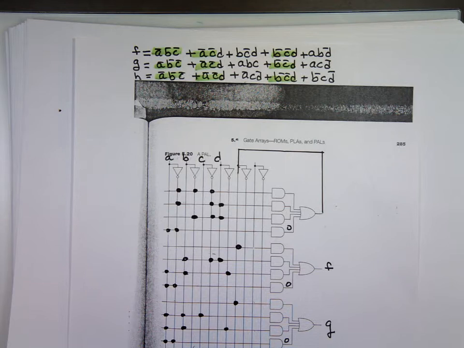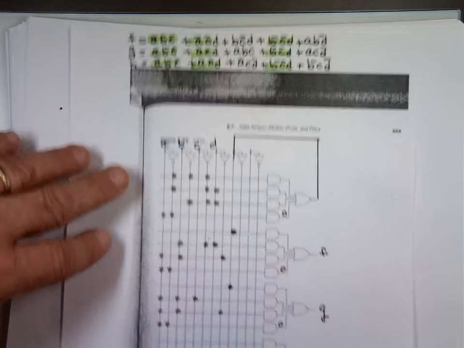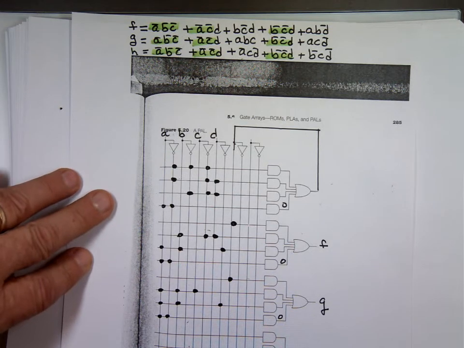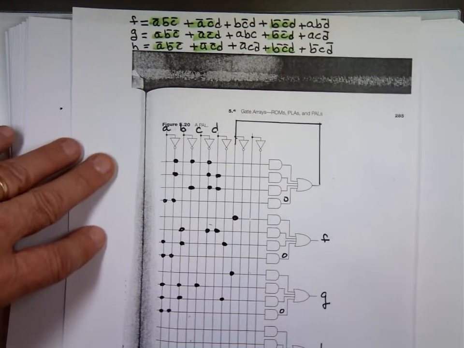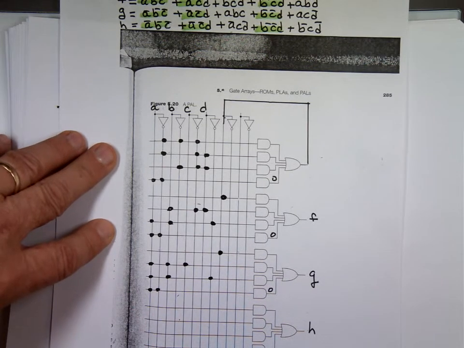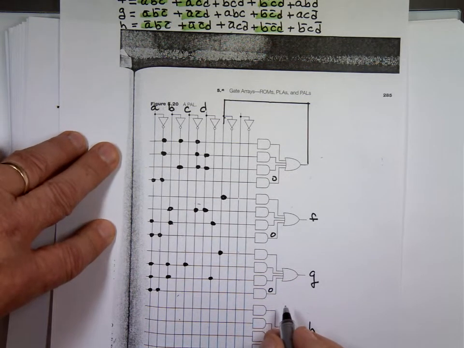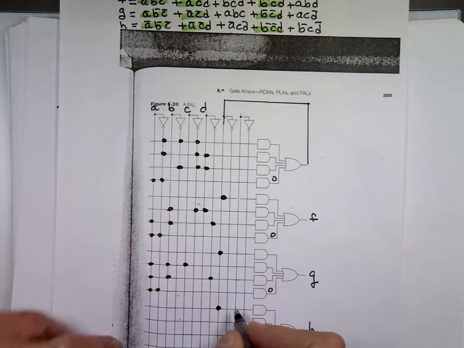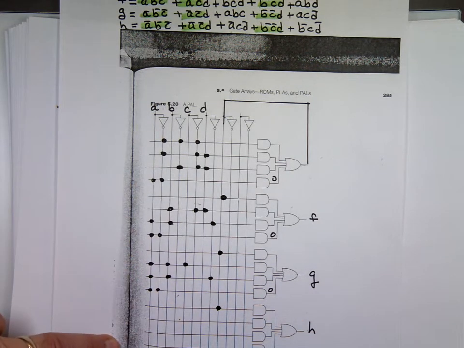And H, the last one, again, I want all three gates going to it. That's this one. And now I'm going to have two more gates, A naught, C, and D naught.